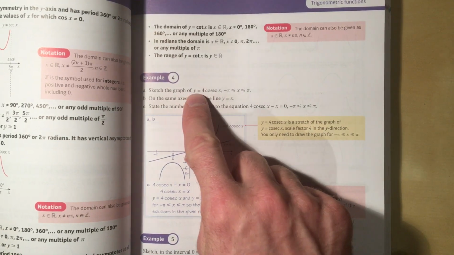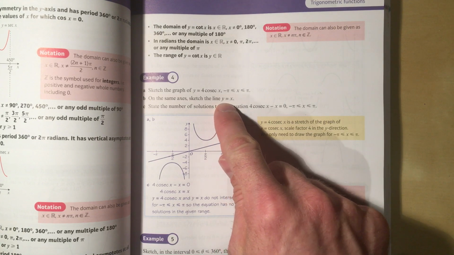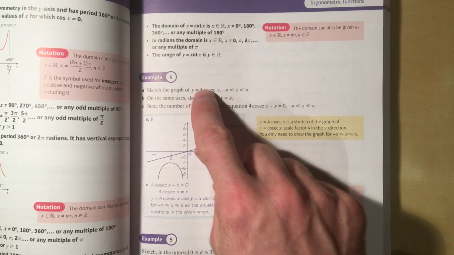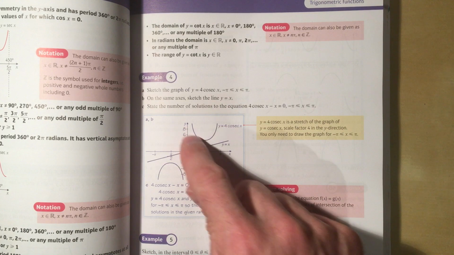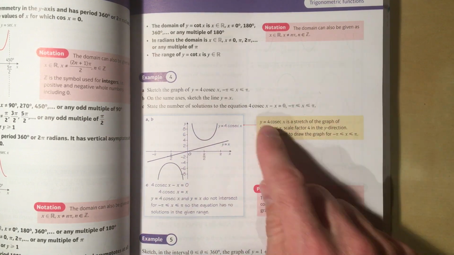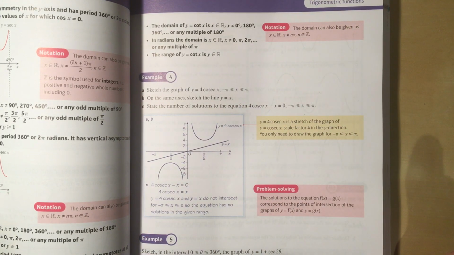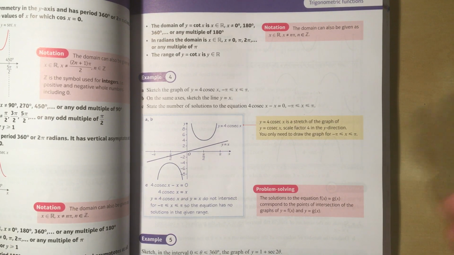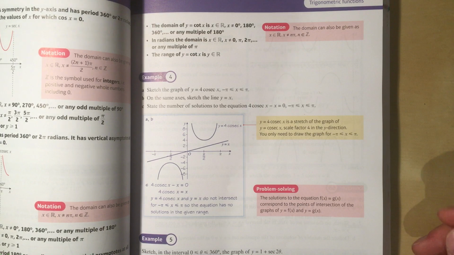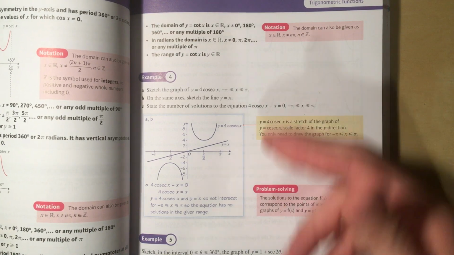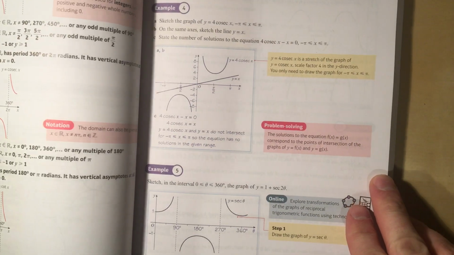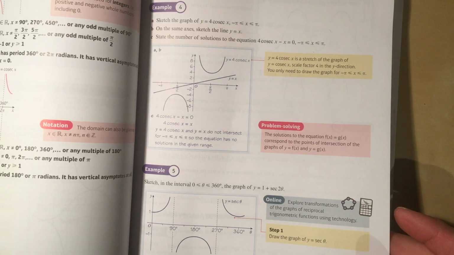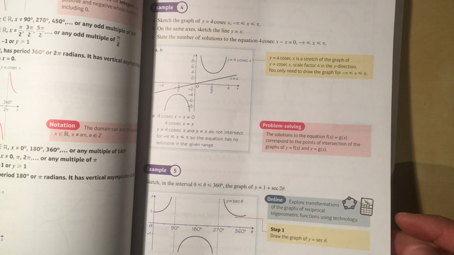If we want to know where this function and this function meet, or if we want to know when these things are solved simultaneously, then we look at where the functions meet. And if they don't meet, then there's no solutions to those simultaneous equations. Okay, so if we want to know where any two functions are solved simultaneously, we just draw the graphs and look at where they cross. Well, if they don't cross, no simultaneous solutions.